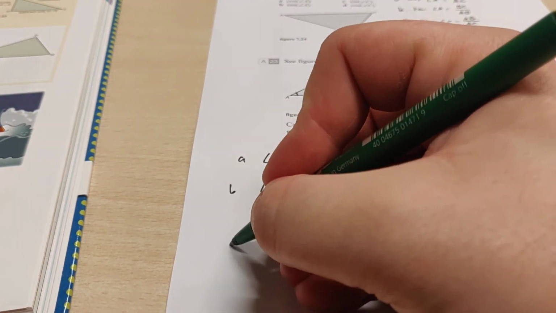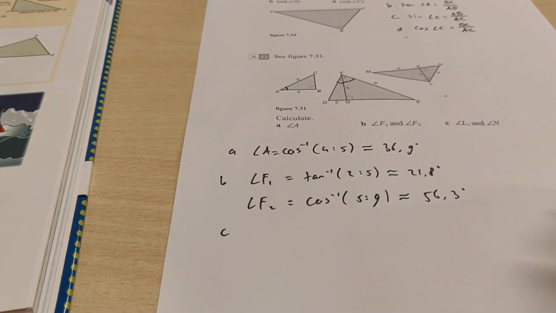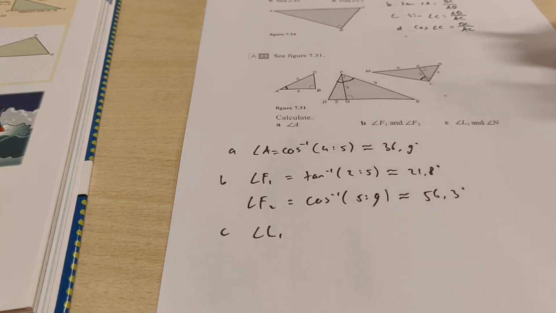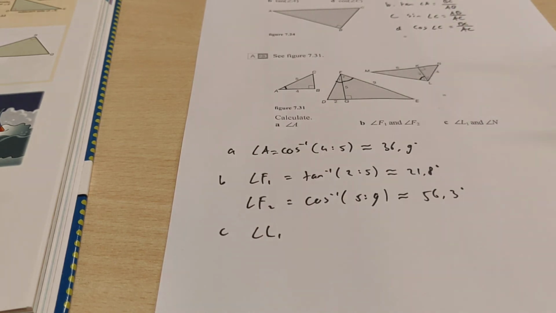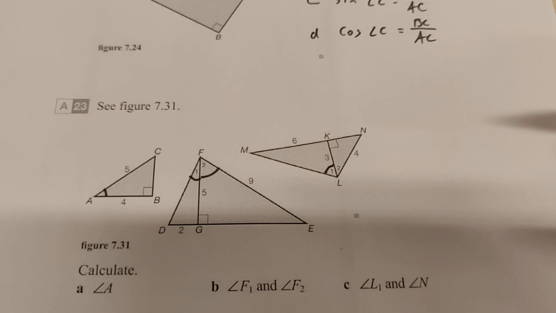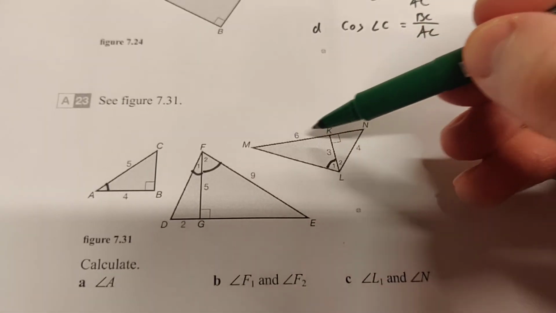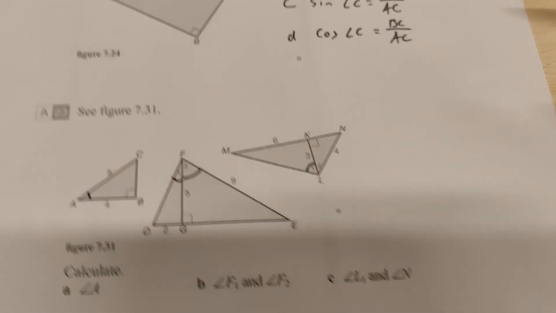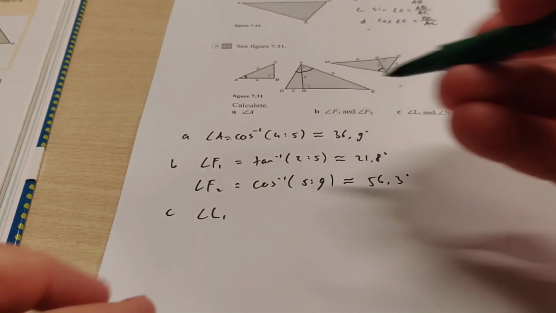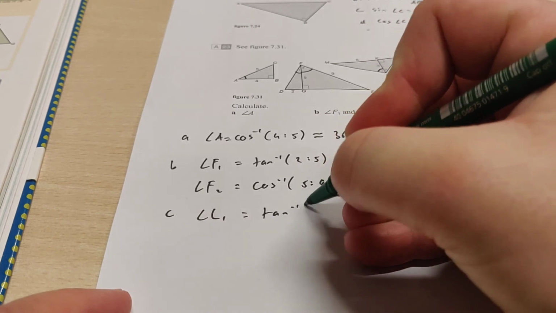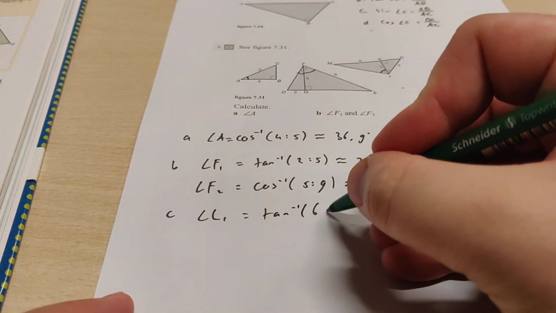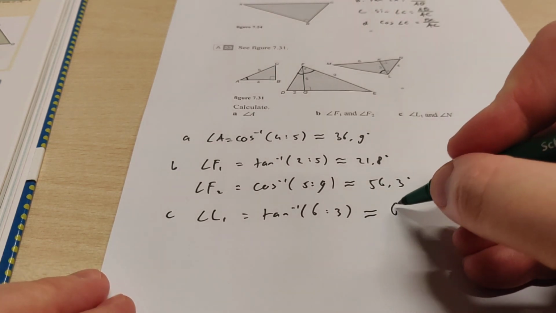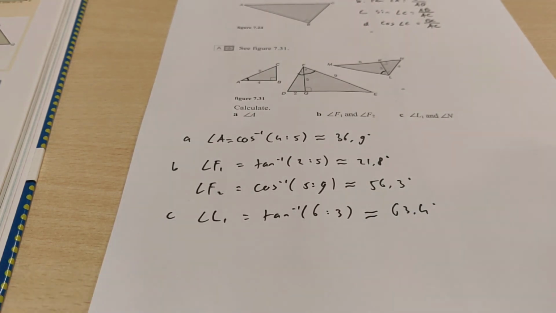This was A, B, and here we have C. We need to calculate angle L1. So angle L1. Angle L1 is over here. Now we know, hopefully it's still a bit readable. I'll show you a bit here. We know the adjacent side and we know the opposite side. We don't know the hypotenuse. So opposite and adjacent means we have to use the tangent. So for angle L1, we do tan -1, and then we do 6 divided by 3. Now you can type that into your calculator, and then you get 63.4 degrees.